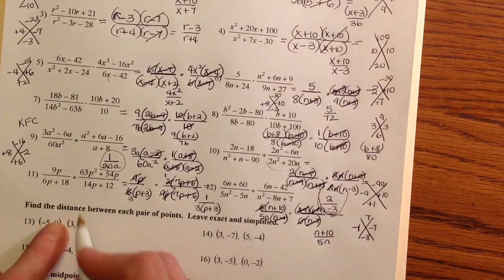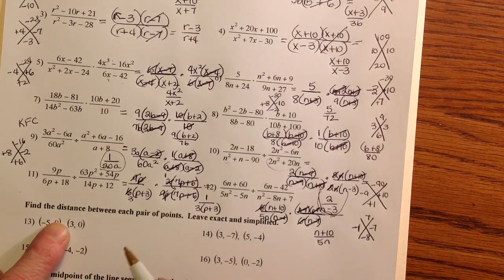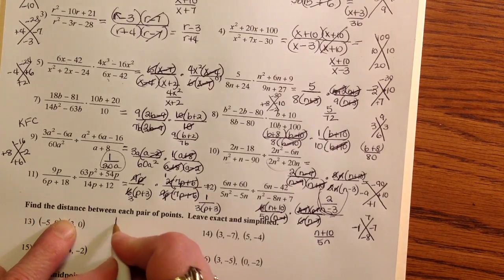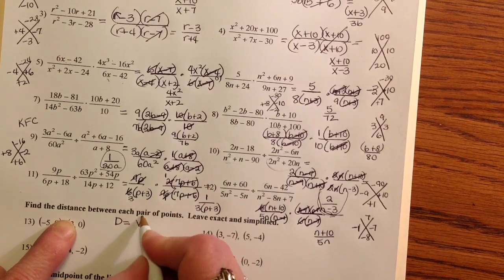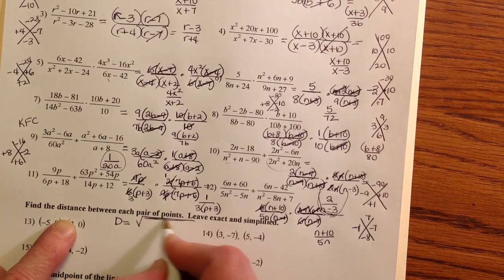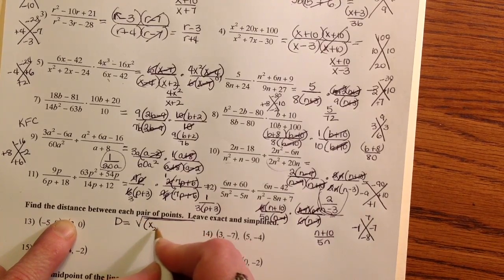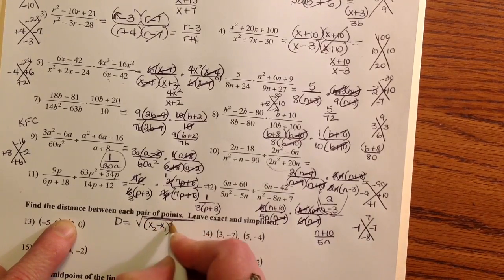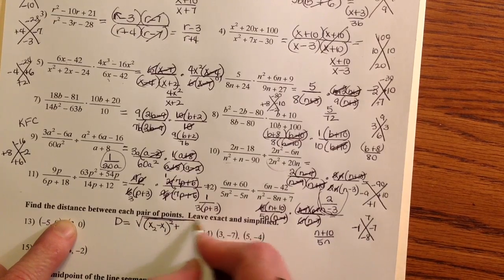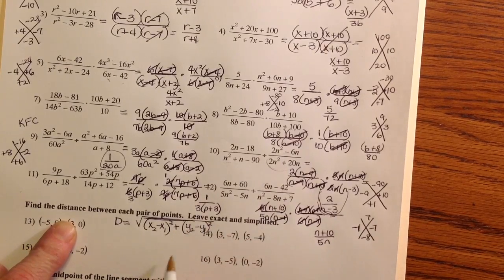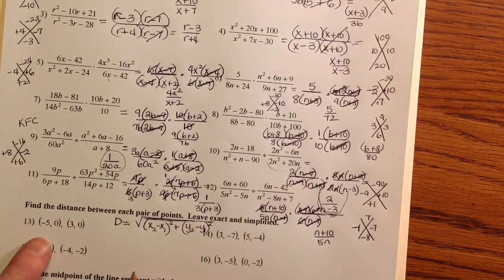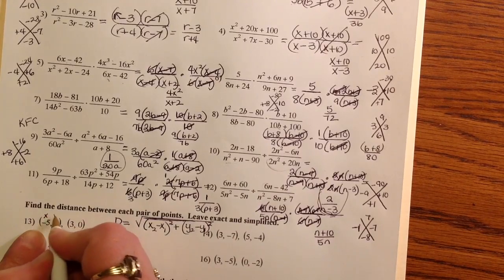Okay, distance formula. The distance formula is based on the Pythagorean theorem. It says that distance is equal to the big square root, and that comes from the hypotenuse squared. Now to get your legs, you subtract your x's and square it. Legs squared plus, then subtract the y's and square them, and then the hypotenuse squared, so you take the square root.